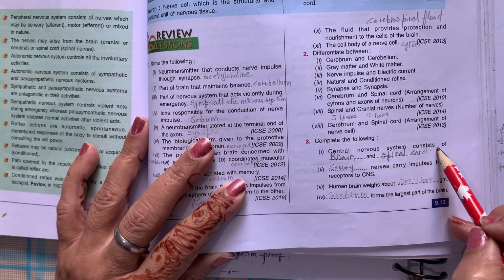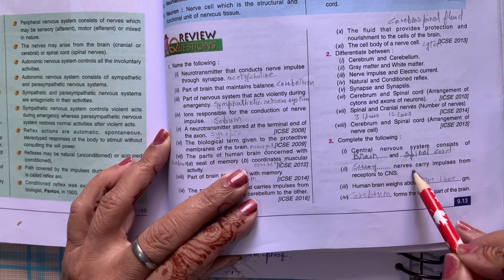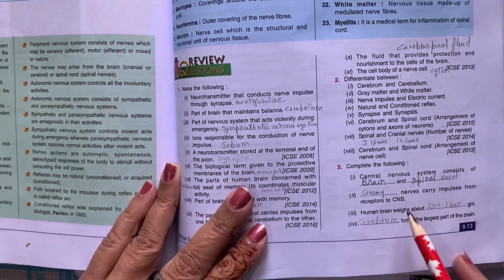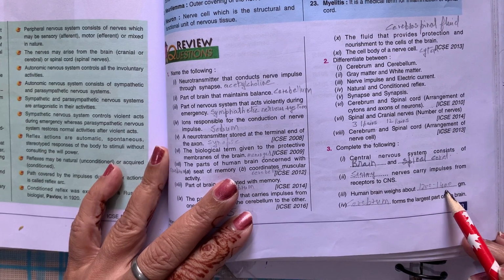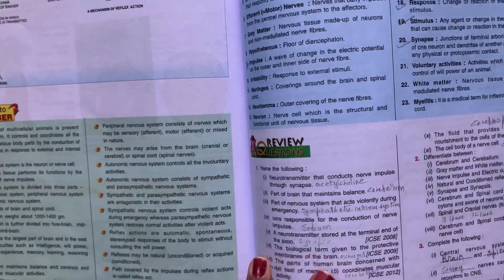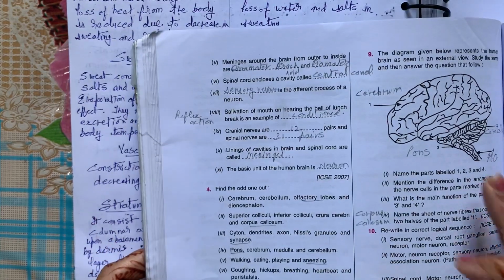Central nervous system consists of brain and spinal cord. Sensory nerves carry impulses from receptors to CNS, that is central nervous system. Human brain weighs about 1200 to 1400 gram. Cerebrum forms the largest part of the brain.